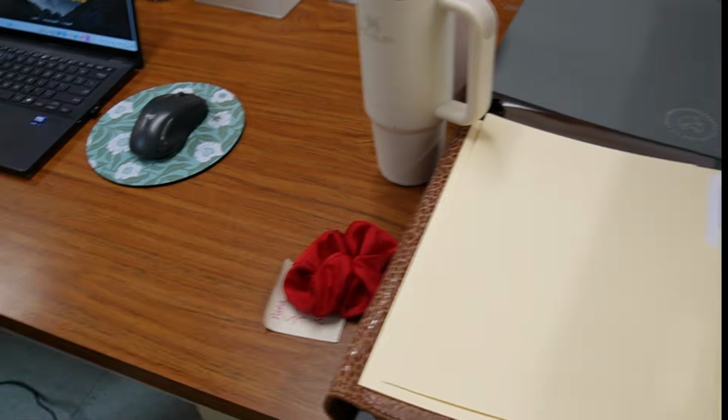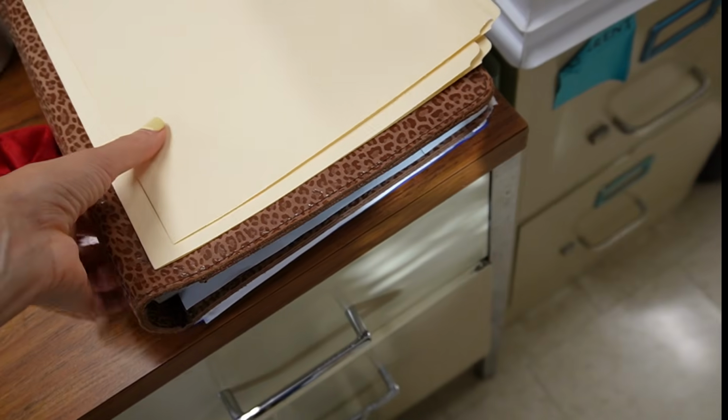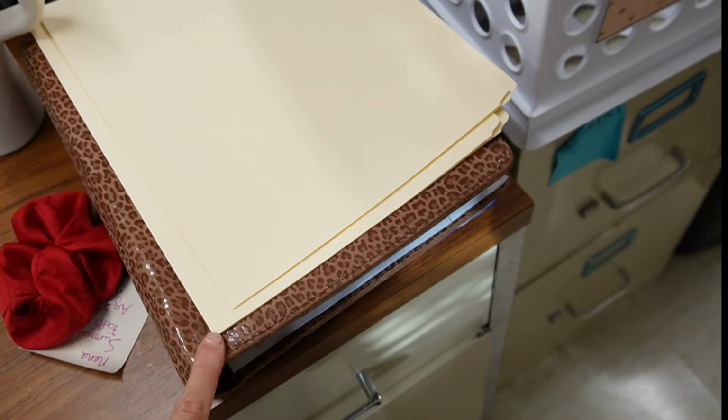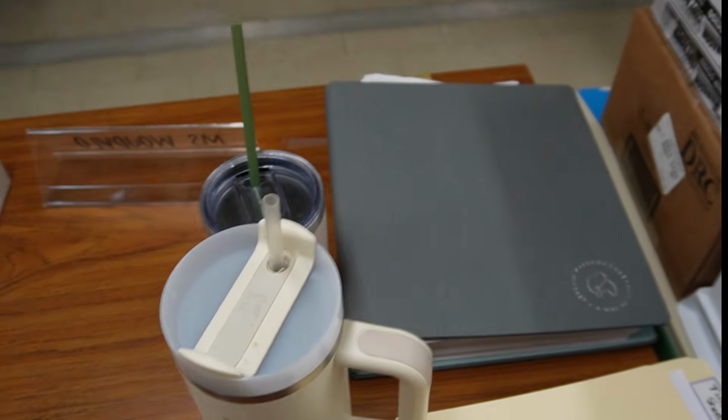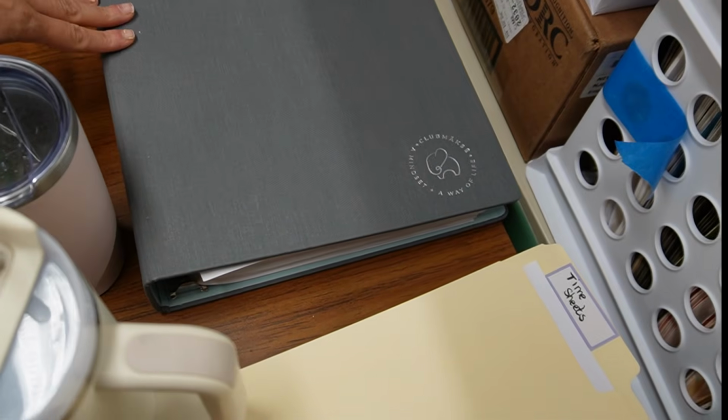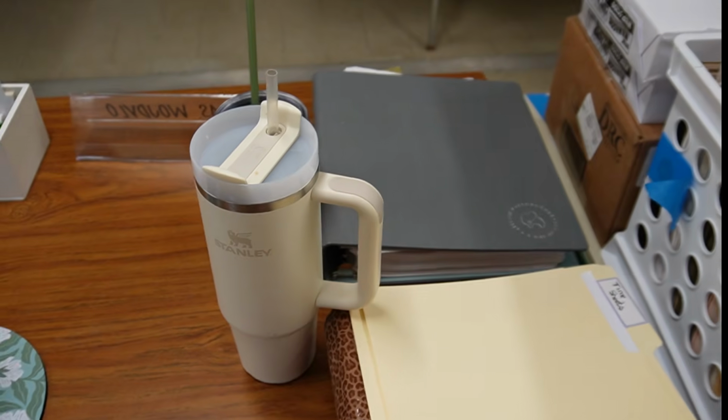Yeah, so here's my desk setup. Here's how I started to set up my desk. This is my work folio. This guy stays here all year round. That is my coaching binder. I am a certified mindset coach.